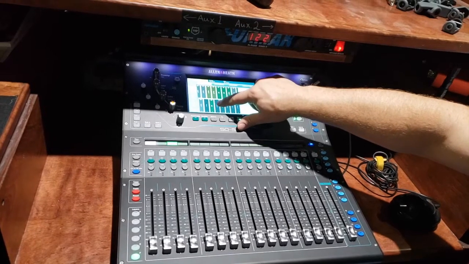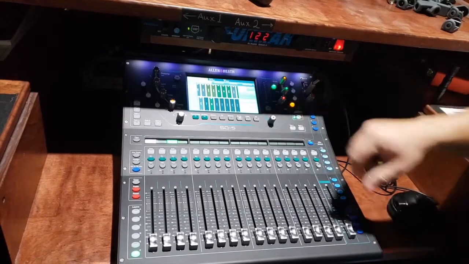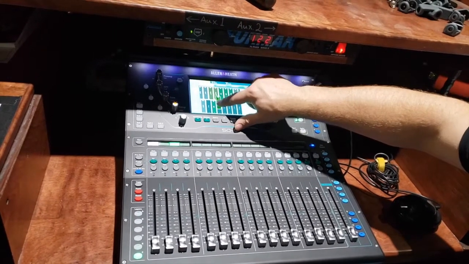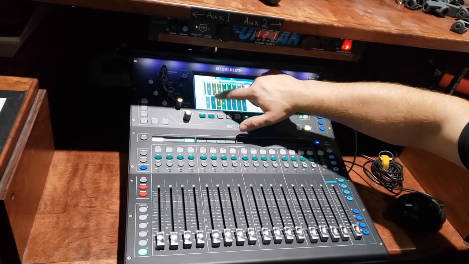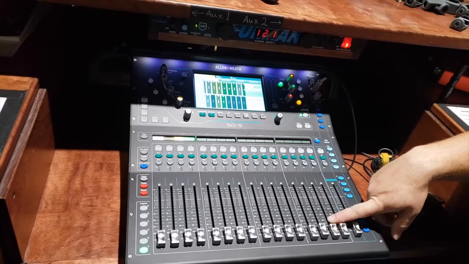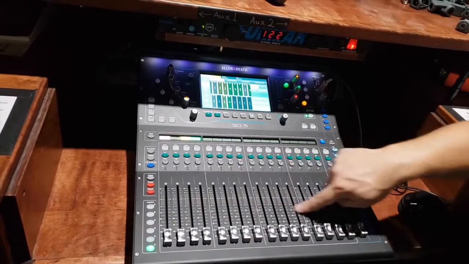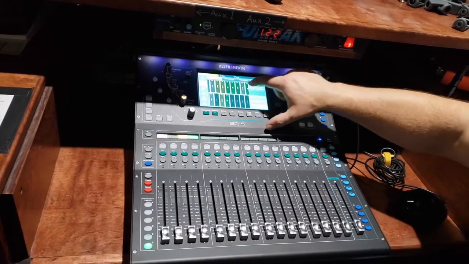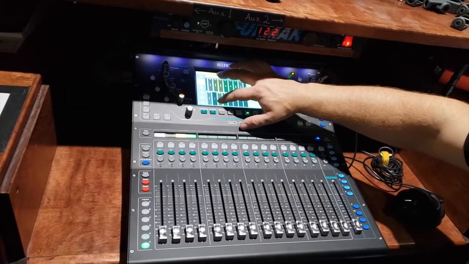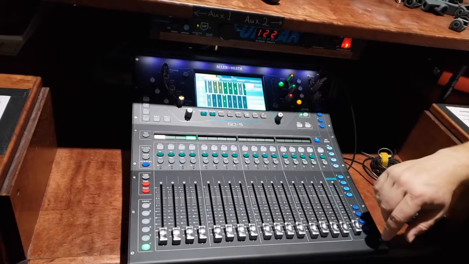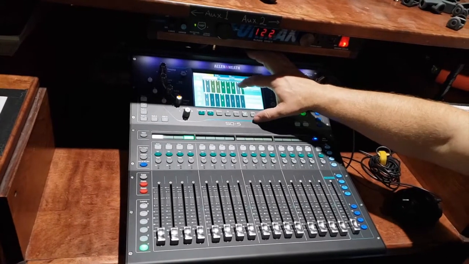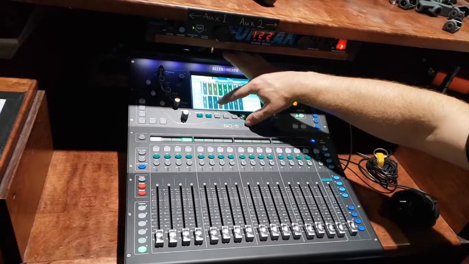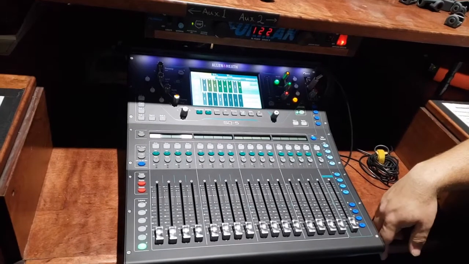I'll click it here, move it to 4. Simple as that. You're creating your own user page. If you decide you don't need handheld 2, you can either click and drag it up to delete it, or we want something new on 5, I can click and overwrite it, just like that.